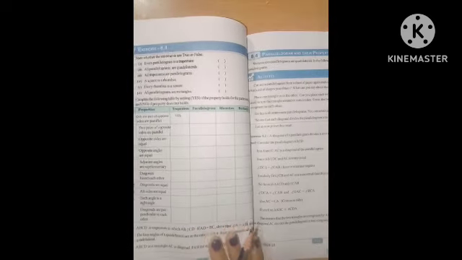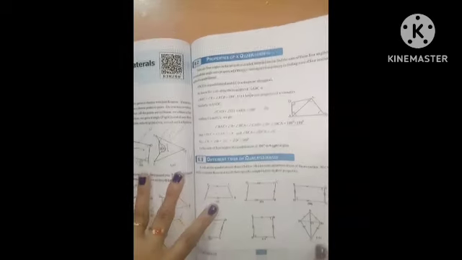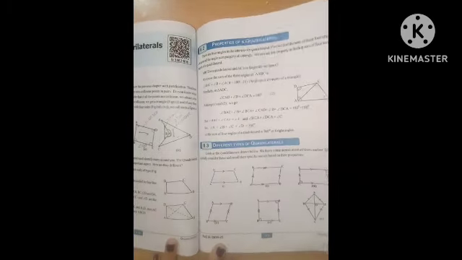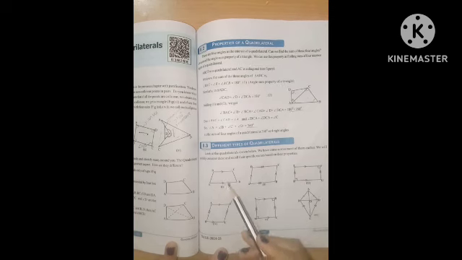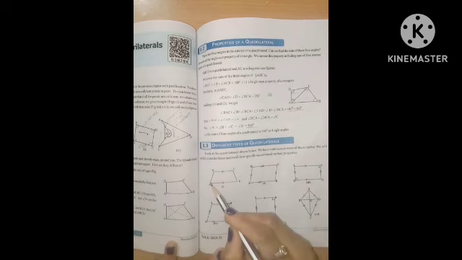Today we will learn exercise 8.1, the first and second questions only. Properties: in the first one, the trapezium properties. Let us recall the properties, Gagan Sai, in this session.